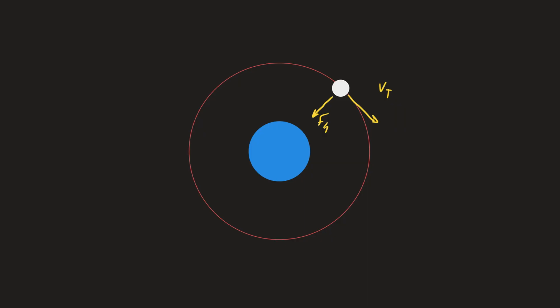Force of gravity is towards the center. Velocity of the moon is tangential. What is the angle between radial and tangential? 90 degrees. So the force of gravity is causing the moon to change direction all the time, but it can't change the moon's speed, which means although there's an unbalanced force acting on the moon, there's no work done on the moon because that force isn't causing a change in kinetic energy.